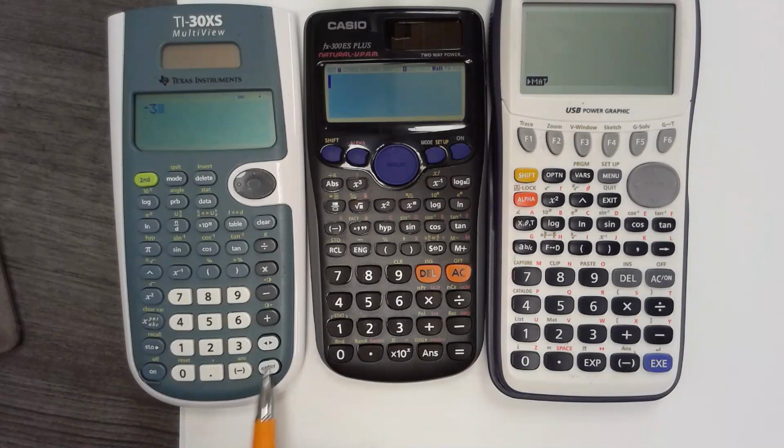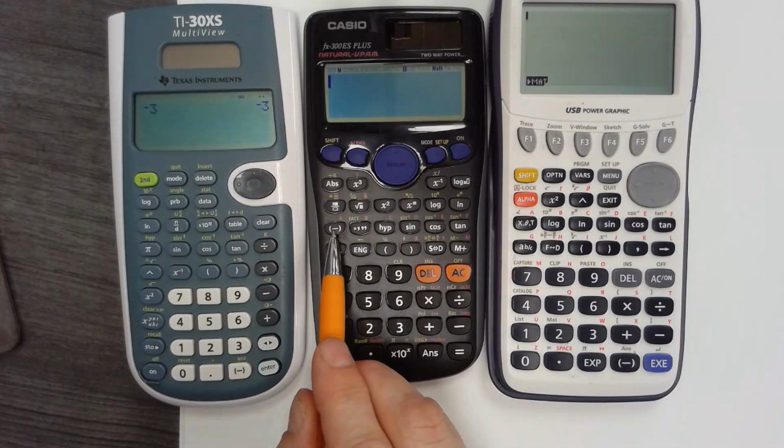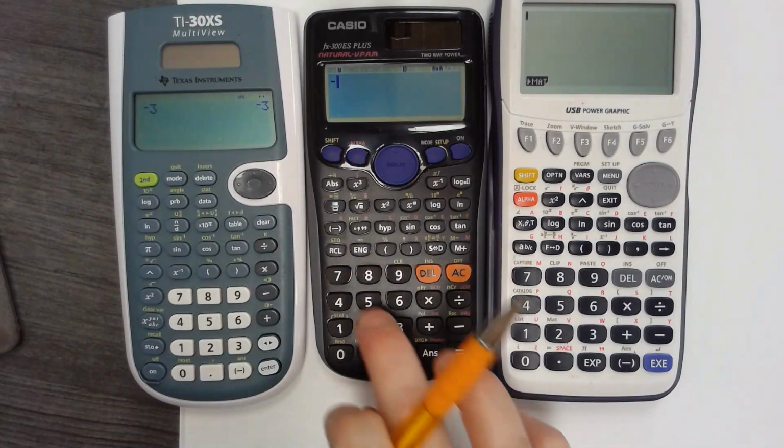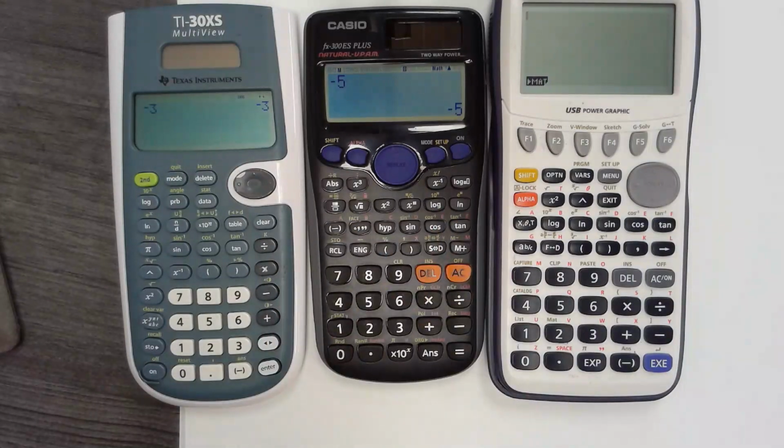So -3, we can then have a negative number in there. So we put the negative and then the 3. Same thing over here, except the negative button is located in a different location. So I hit the negative button, 5. We have -5. And then over here on this calculator, here's the negative button, which is in parentheses, which differentiates it from the subtraction button.